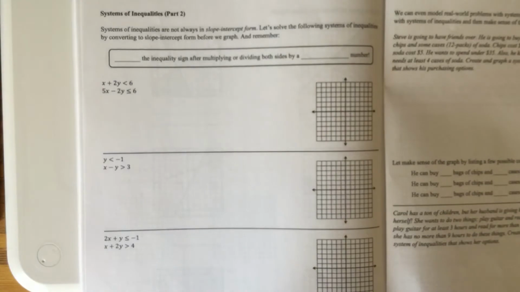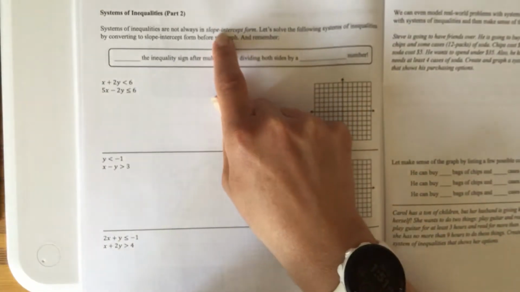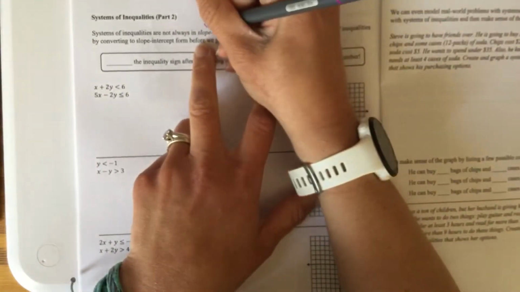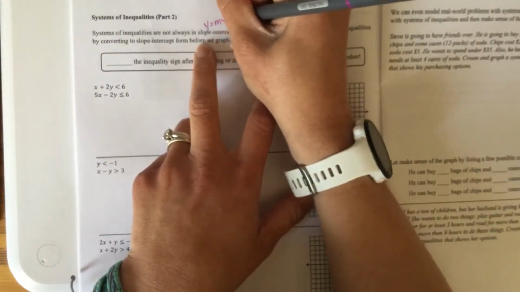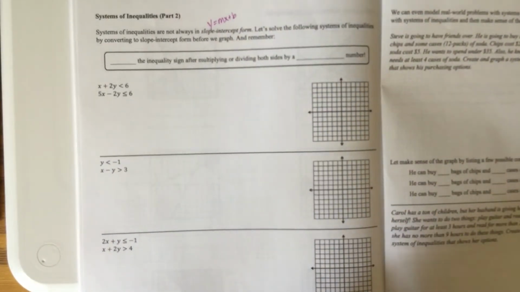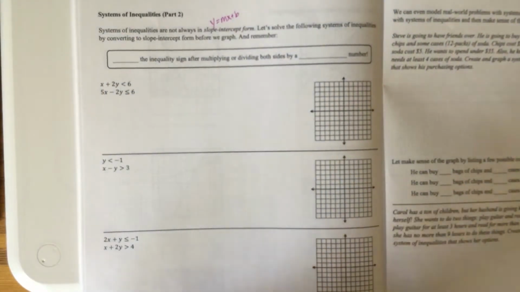So the first thing it says is that systems of inequalities are not always in slope-intercept form, and that's the form that we need to be able to graph. So I'm just going to keep reiterating this. Let's solve the following systems of inequalities by converting to slope-intercept form before we graph.